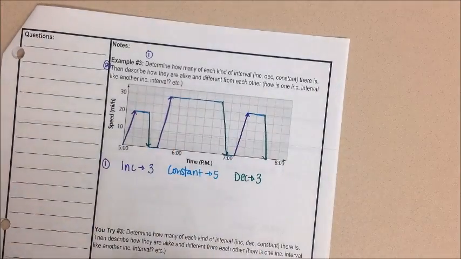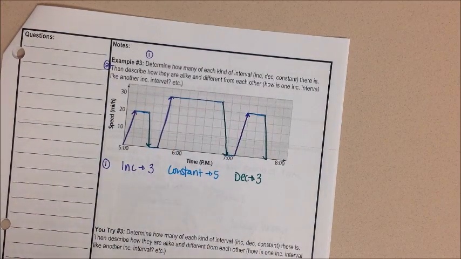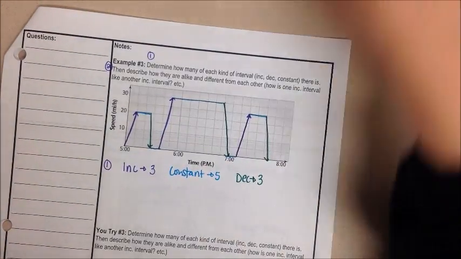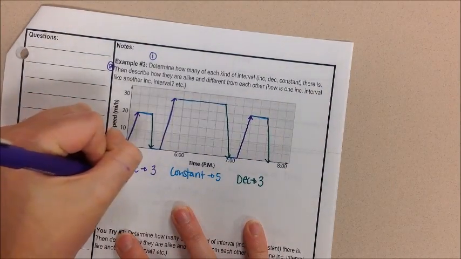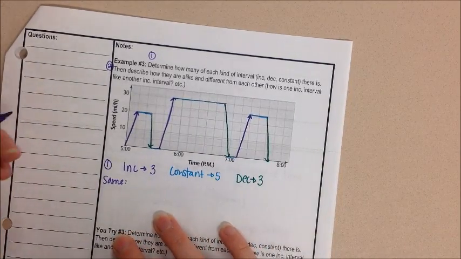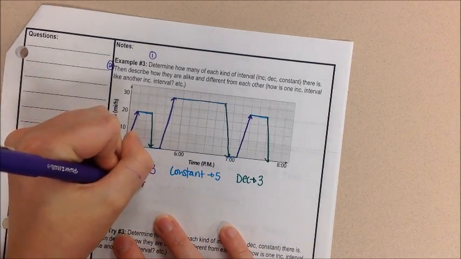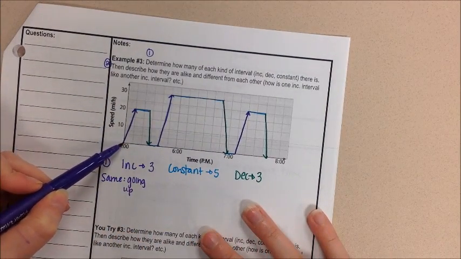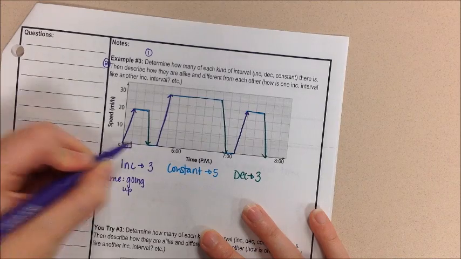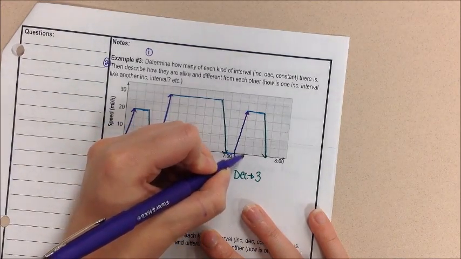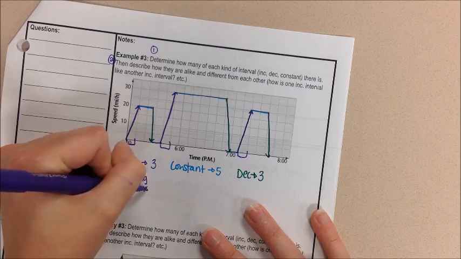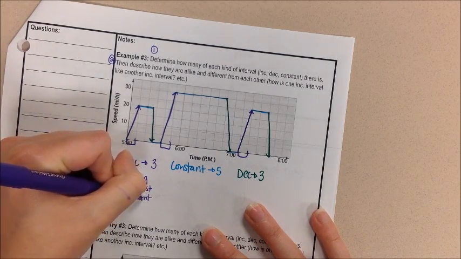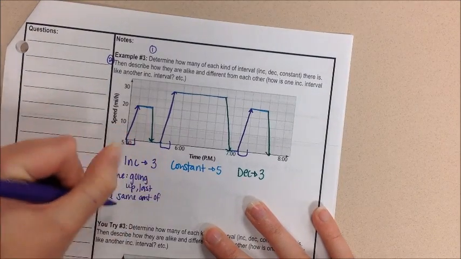I'll do my arrow. Okay, so now it wants me to compare how the increasing intervals are the same, how they're alike. So what do all increasing intervals have in common? They're going up. Also, they all last the same amount of time. If you look, they each last 1 block. So they last the same amount of time.